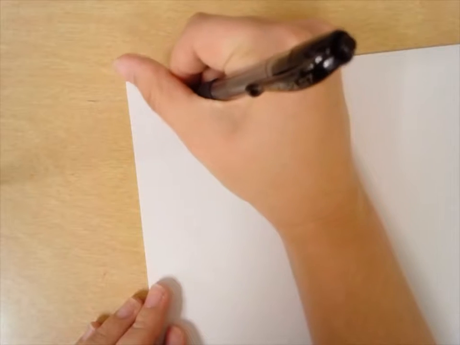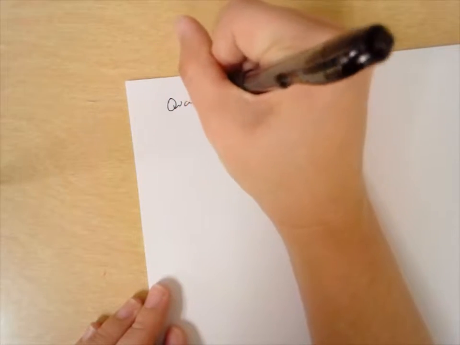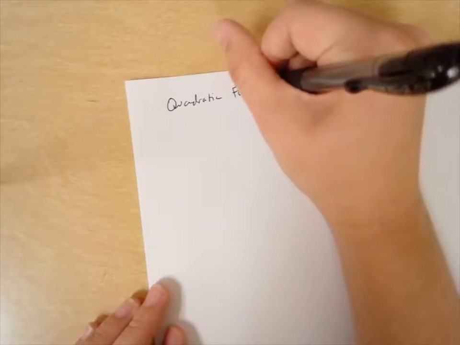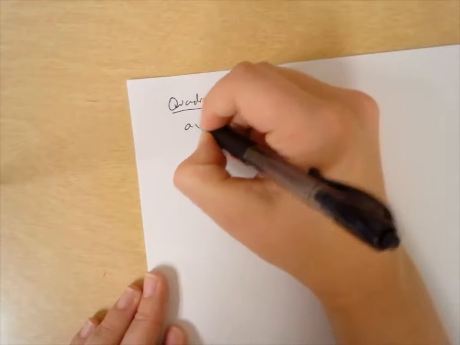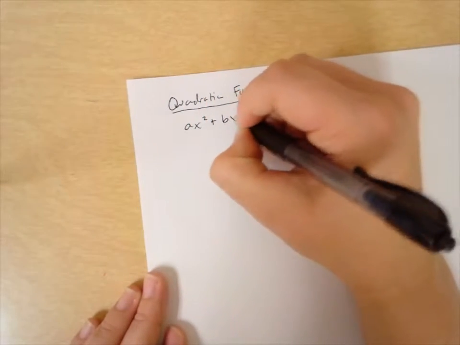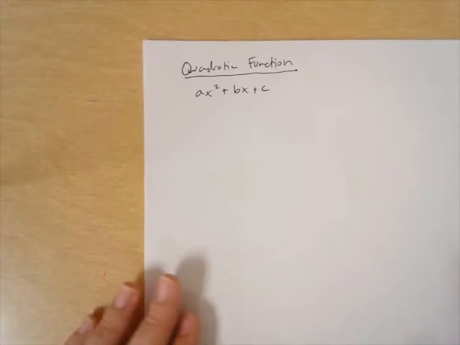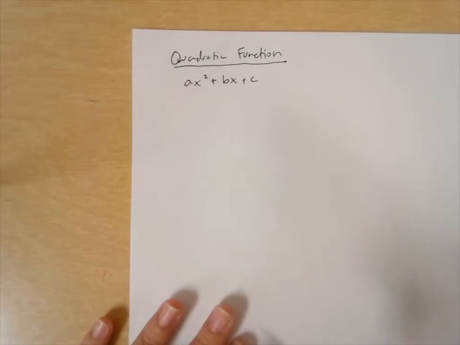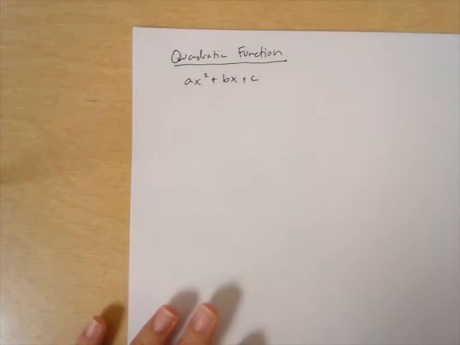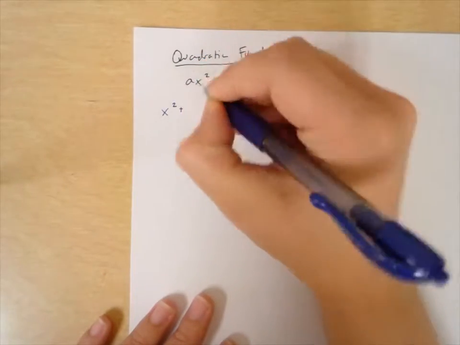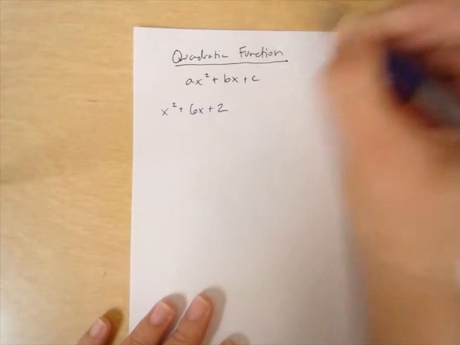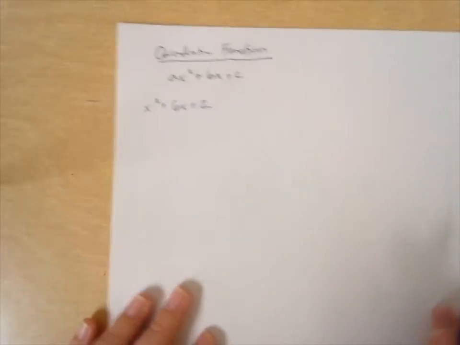Let's begin by identifying what a quadratic function is going to look like. Typically we have ax squared plus bx plus c. But any of the following is also true of a quadratic function. It could be something that looks like x squared plus 6x plus 2, which looks kind of like our classic form.